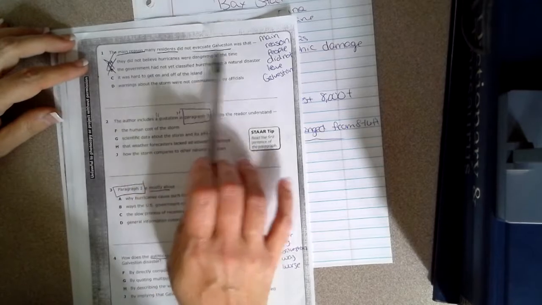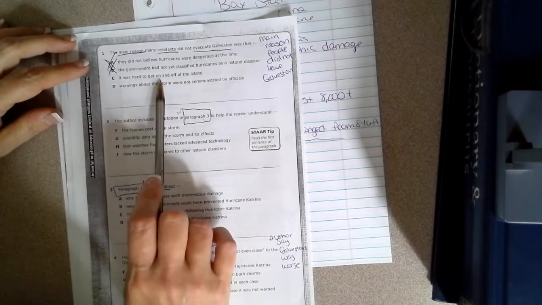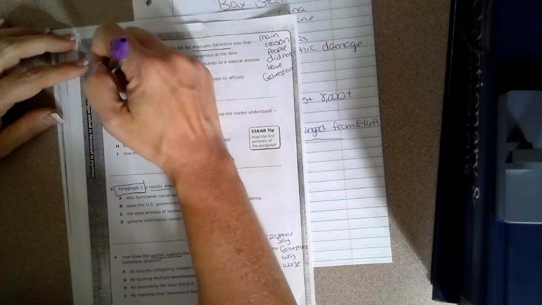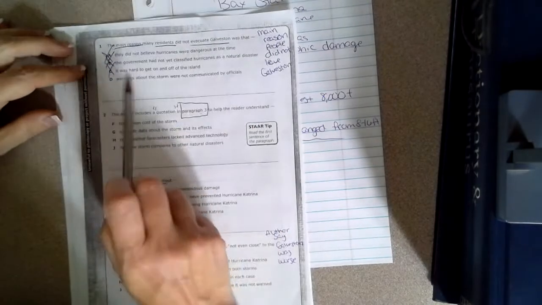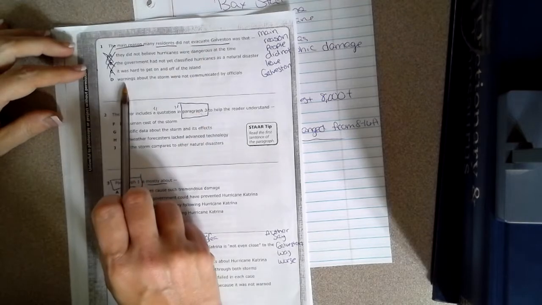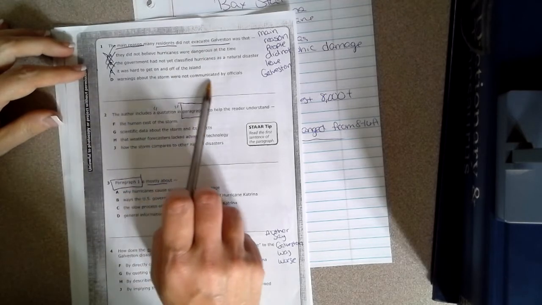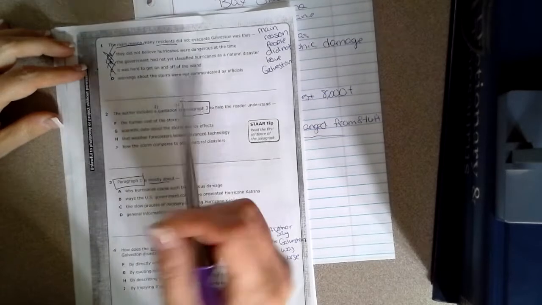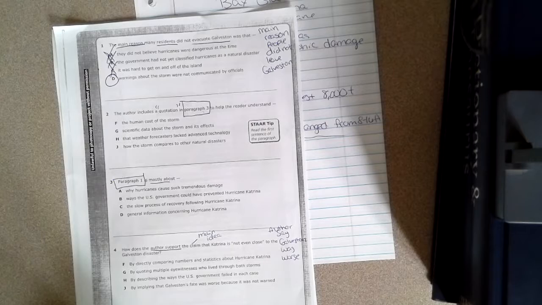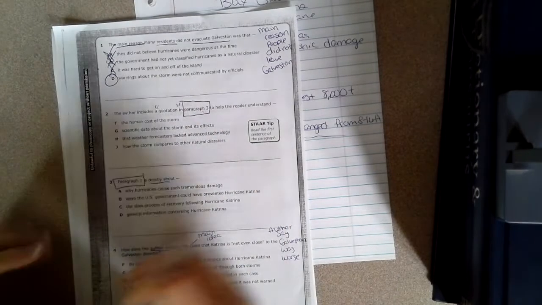Did residents not evacuate Galveston because it was hard to get on and off the island? Dude, I would have swam if I had to. Or did residents not leave Galveston because warnings about the storm were never communicated by officials? My stupid politicians are like, I don't like Cuba. They're just trying to make us weak.